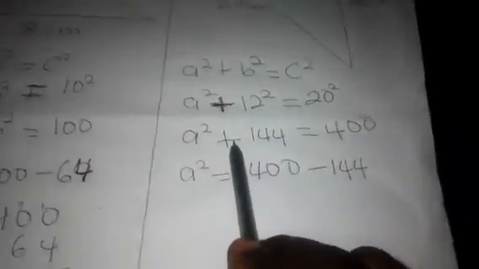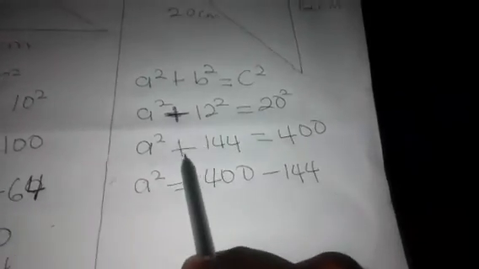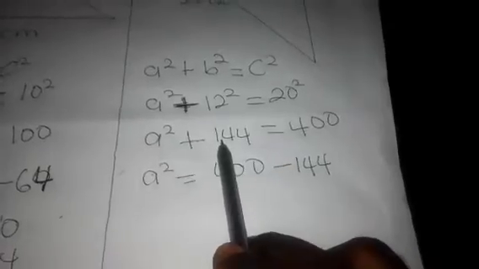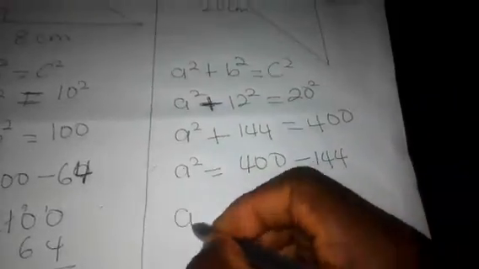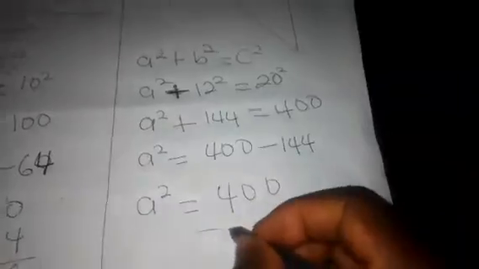144, because we just learned that anytime addition moves over an equal sign, it becomes negative. So this positive 144 moving over to this side is going to become negative 144. So a squared is equal to 400 minus 144.